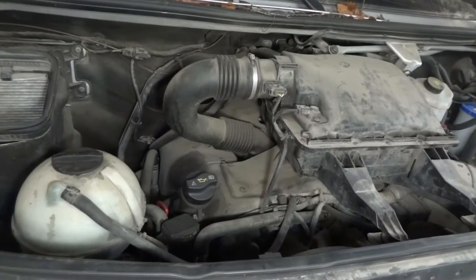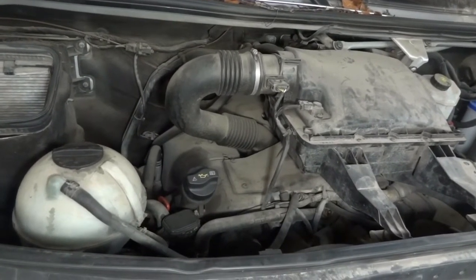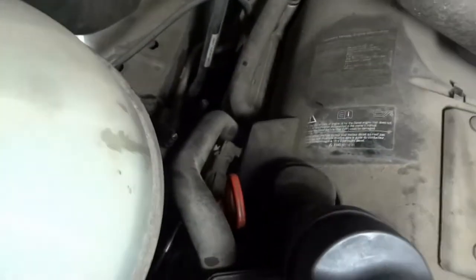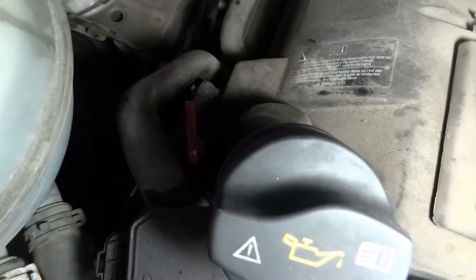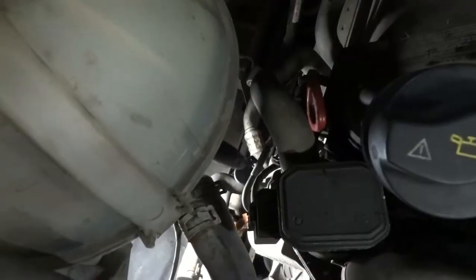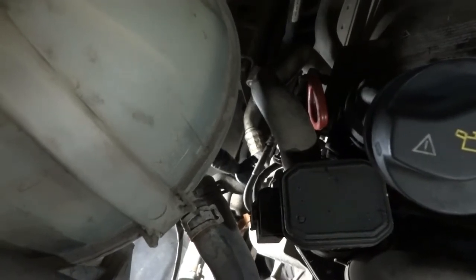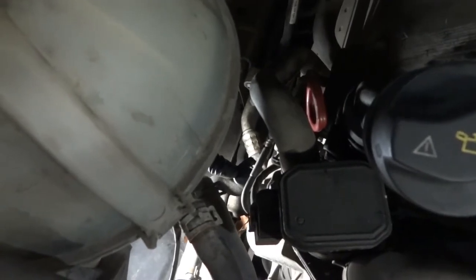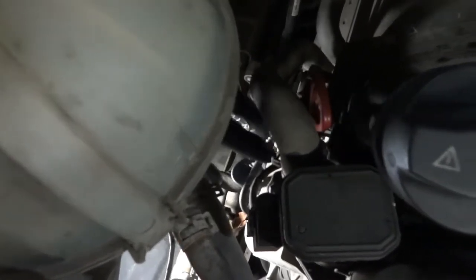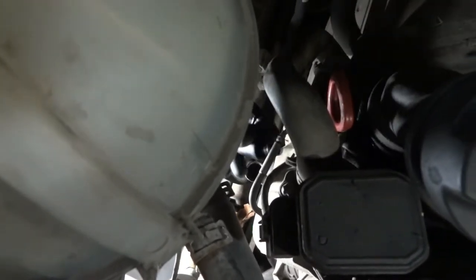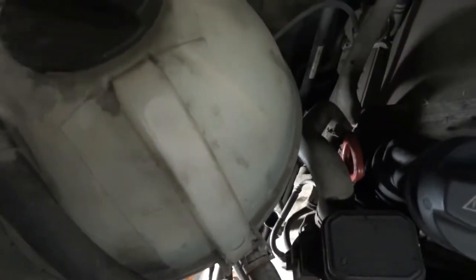Alright guys, so we're here under the hood and we're gonna find the transmission dipstick tube. It's around here, around the engine dipstick. If you look closely here, you will see it. So here is the transmission dipstick tube, and this Mercedes Sprinter does not come with a transmission dipstick. The tube has a little cap on it, this black cap. I just have to pull it out and remove it. I'm gonna set it over here. And as you can see, there's just the tube itself.